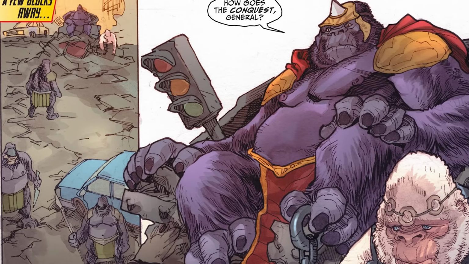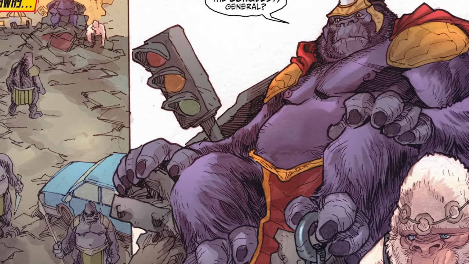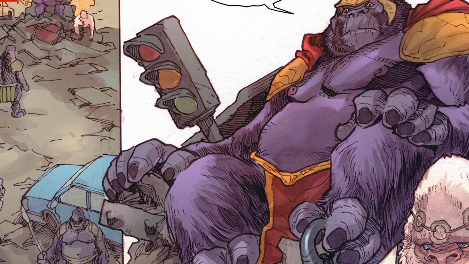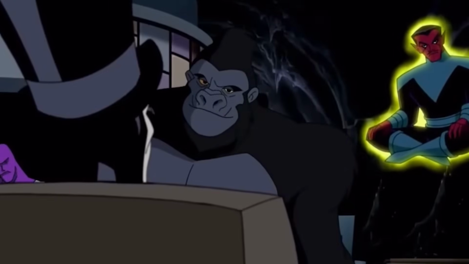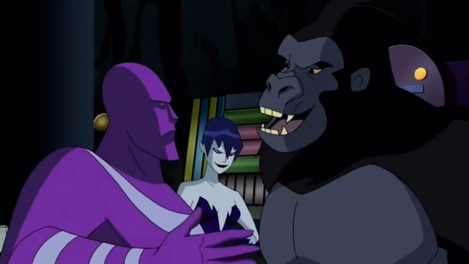I think the overall concept of a Gorilla City invasion is interesting, and I do think Gorilla Grodd is a compelling villain, but I don't think he needs some prophecy of receiving Speed Force powers to go after the Flash. If you remember, a young Grodd was stopped by Barry Allen in his first attempt to overthrow Gorilla City a long time ago in our animated series.